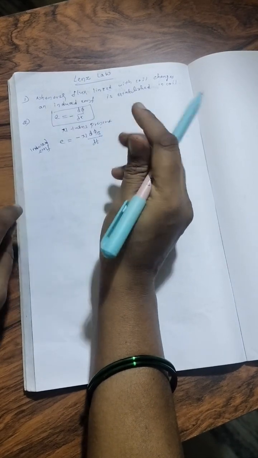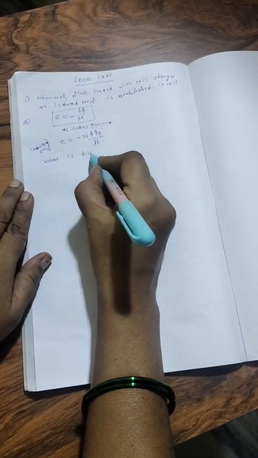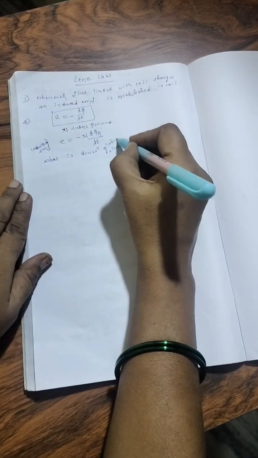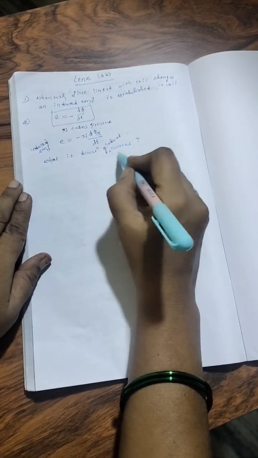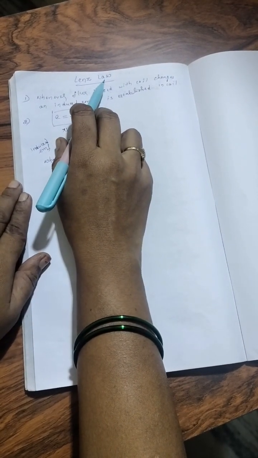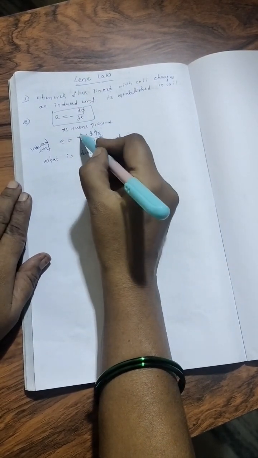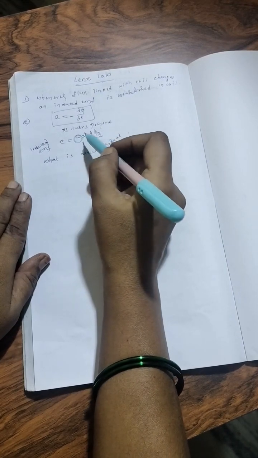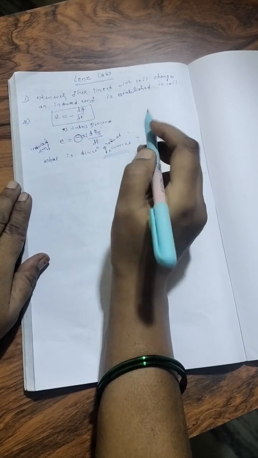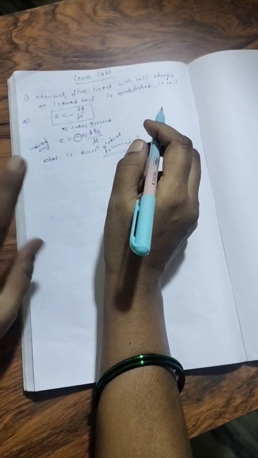Now the question is, what is the direction of the induced current? To find this direction, Lenz proposed a law. As it was proposed by Lenz, we call it Lenz's law. So the negative sign in the equation gives the direction of current. Now to know the direction of current, let us discuss one experiment.